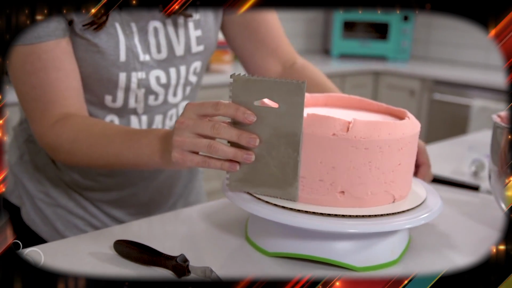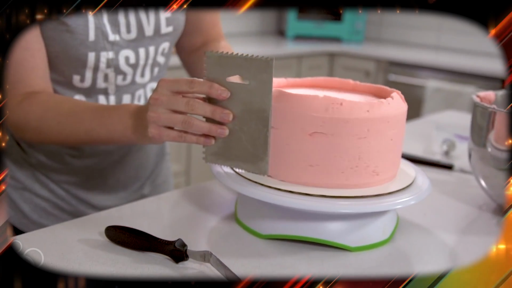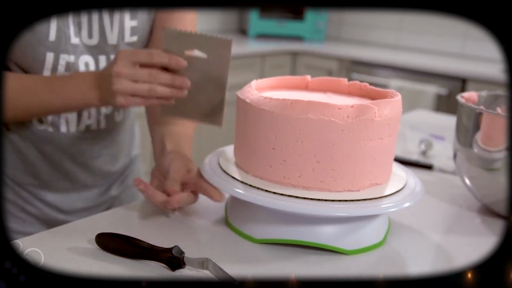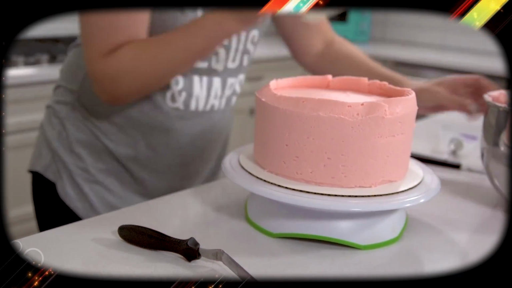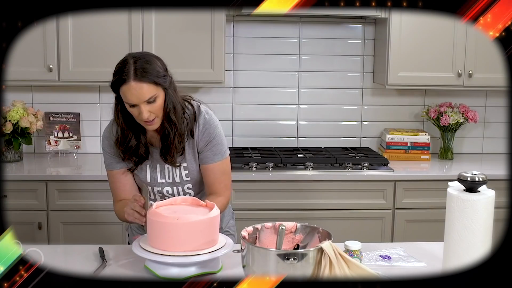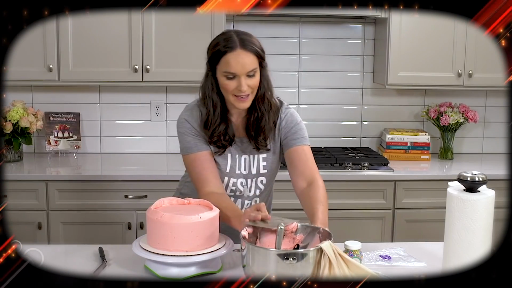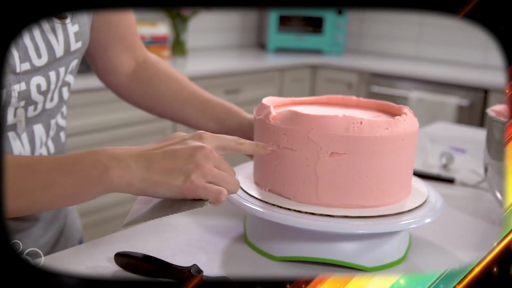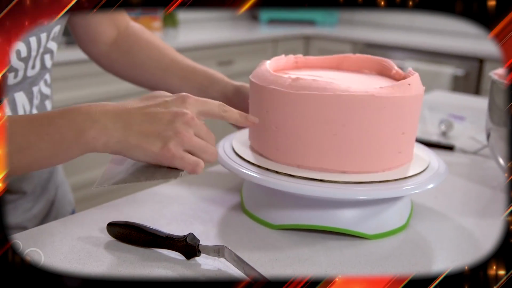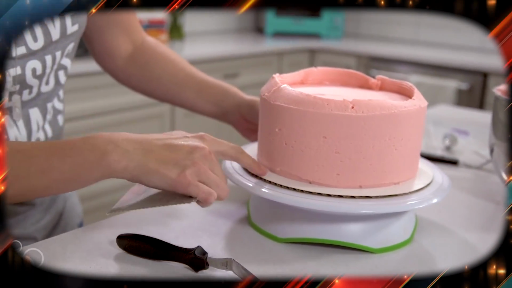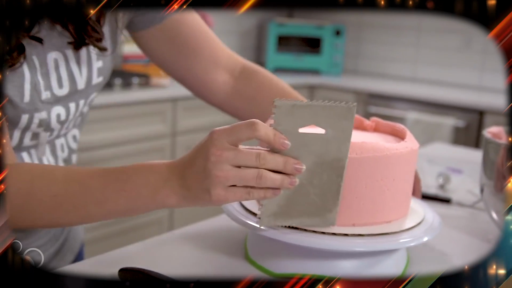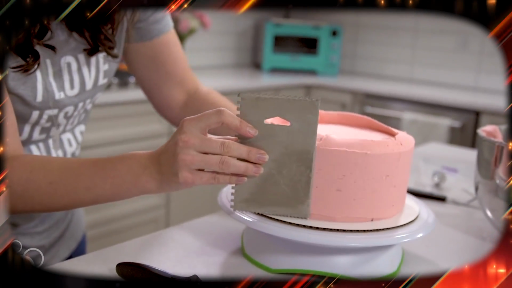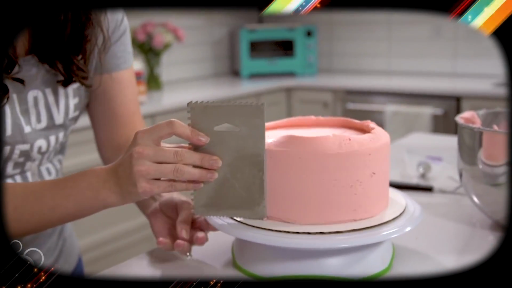I would say this is about medium pressure. You want to make sure you're digging into this frosting a little bit. We're actually removing a good bit of the frosting that we added, but it gives us a chance to fill in any gaps from where the frosting was added. So you can see here, there's some little open areas and even some of these little air pockets. We're going to continue pulling frosting around so that we can fill all these gaps in.